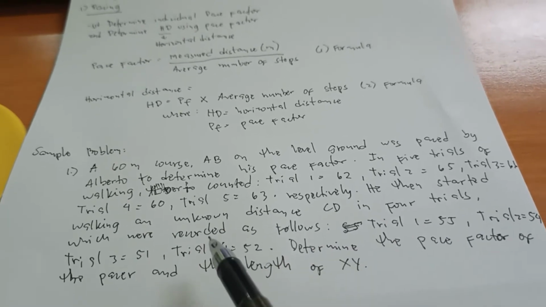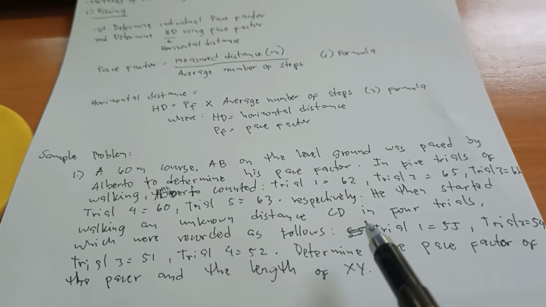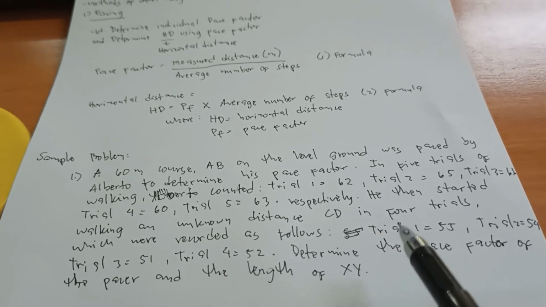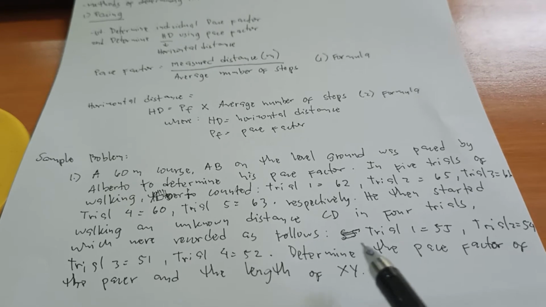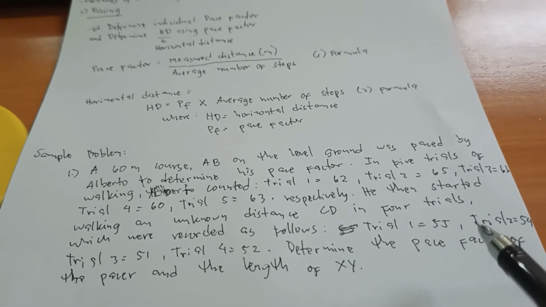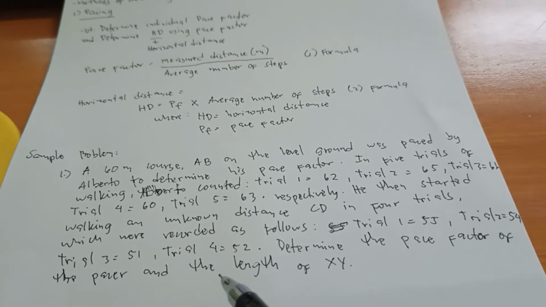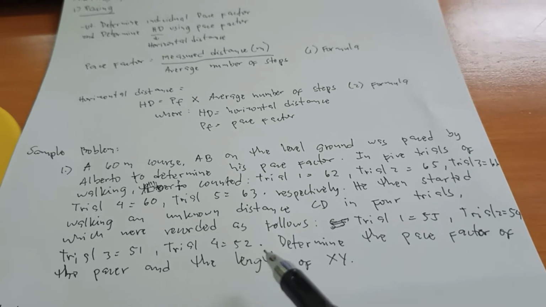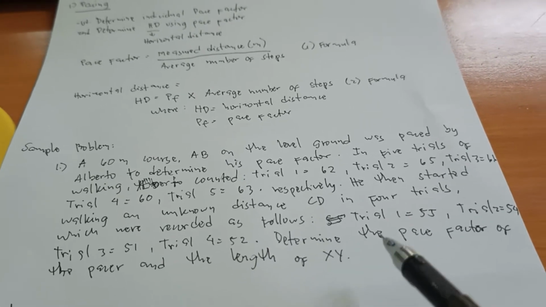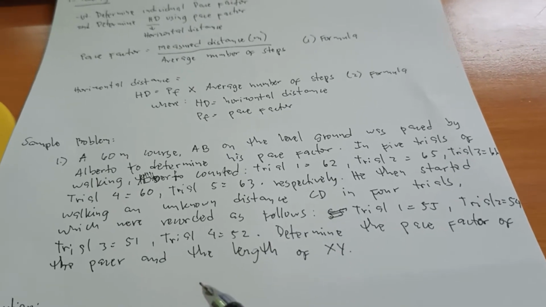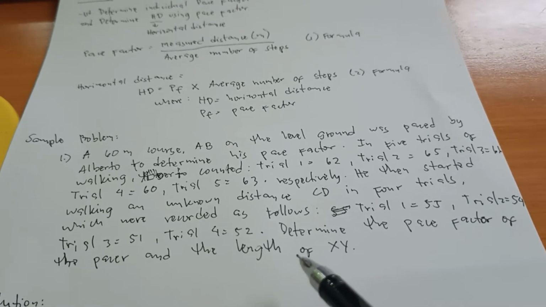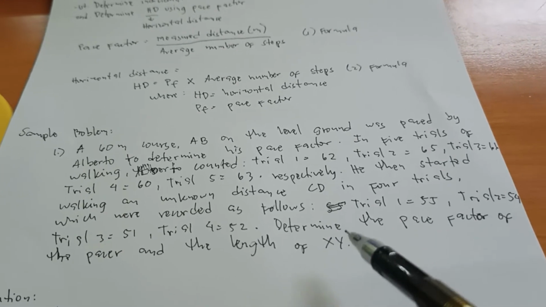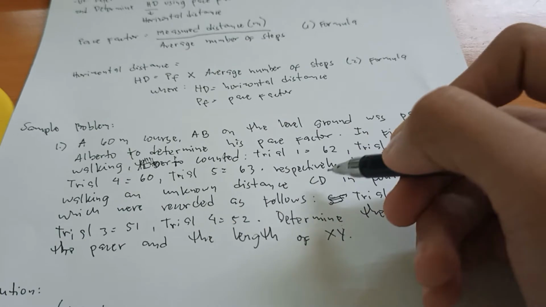He then walked an unknown distance, CD, in 4 trials, recorded as follows: trial 1, 55; trial 2, 54; trial 3, 51; and trial 4, 52. Determine the pace factor of the pacer, Alberto, and the length of XY. Sorry, that XY is CD.